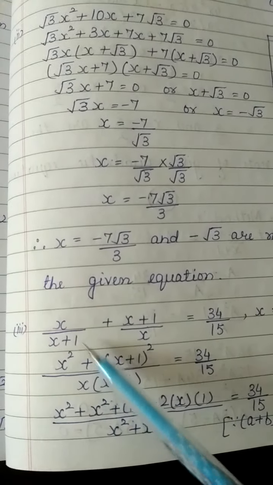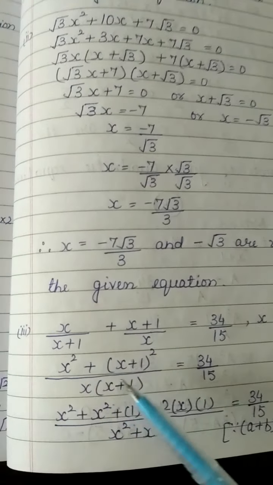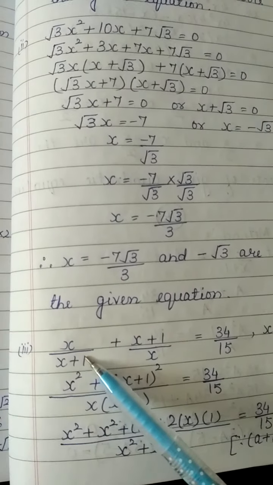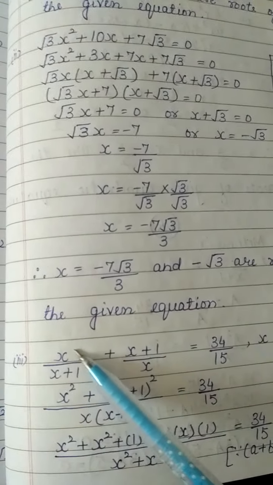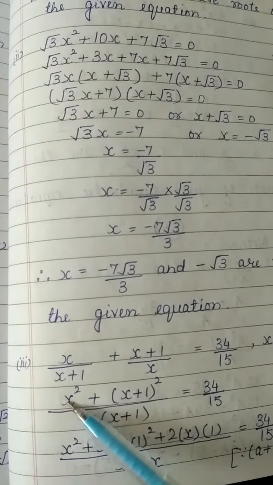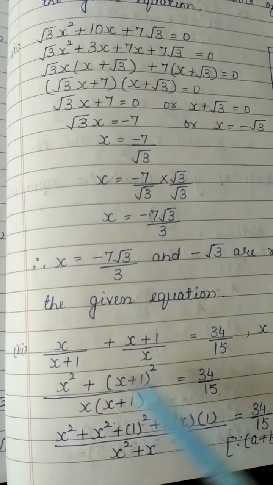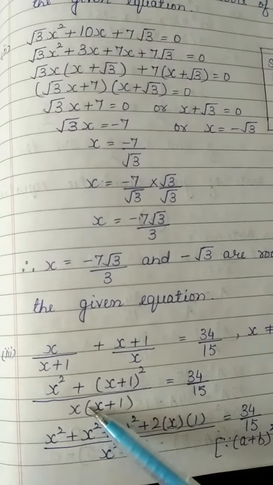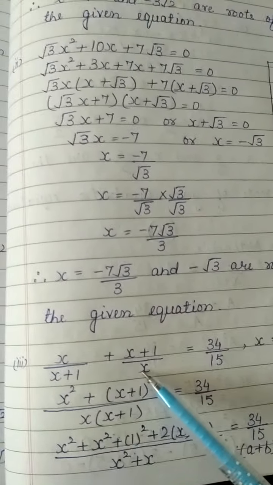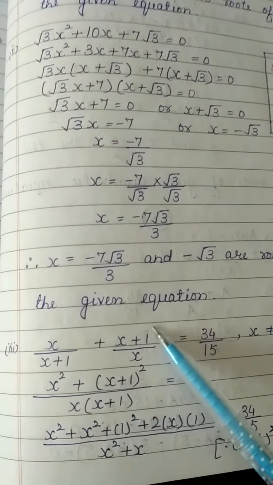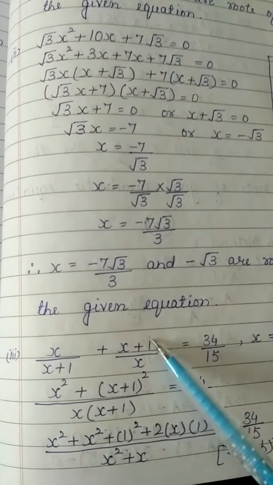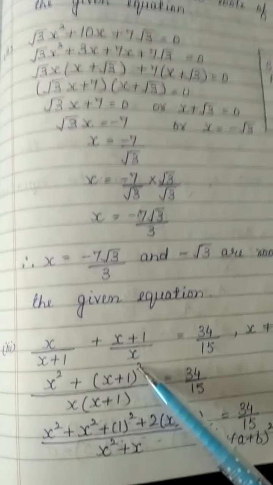Out of these two, we have x plus 1 already, or divide this LCM by the denominator of the first term. We will be left with x. Multiply this x with the numerator. x into x is x square. Put the sign of plus. Then divide the LCM by the denominator of the second term, which is x. We are left with x plus 1. So multiply x plus 1 by x plus 1, we get x plus 1 whole square.